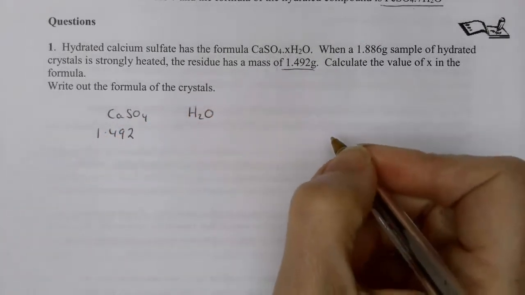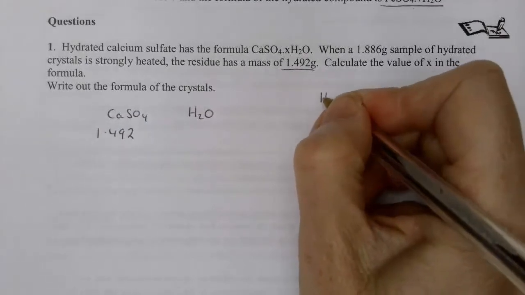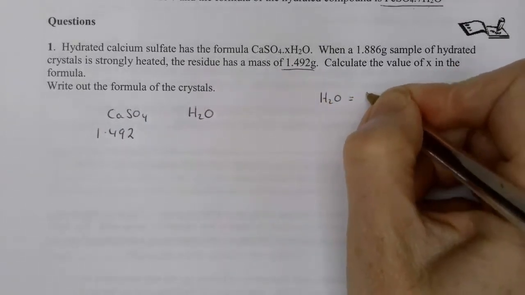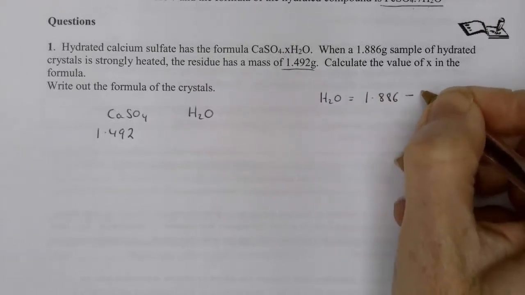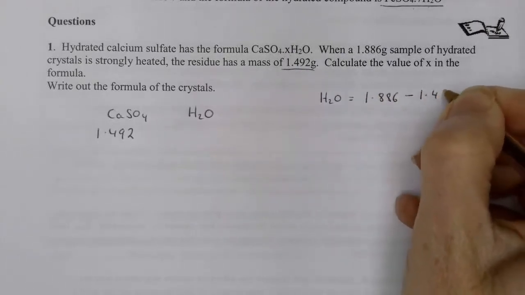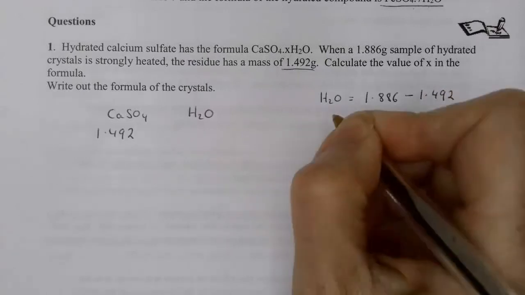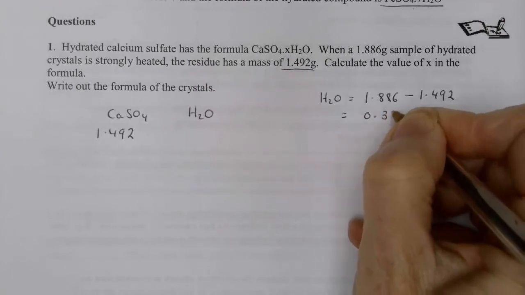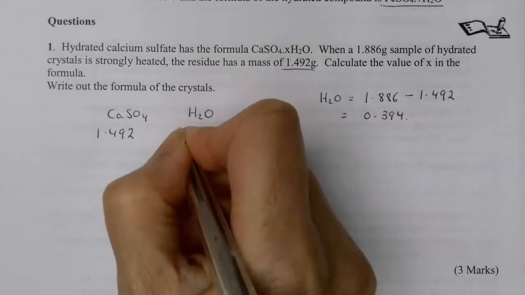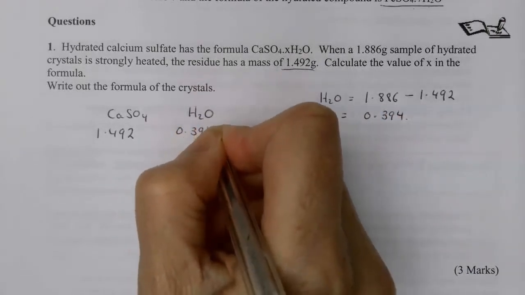The mass of the water is equal to the hydrated crystals, 1.886, take away the mass of the anhydrous crystals, and that will give me my mass of water, 0.394. So I'm going to put that one there.